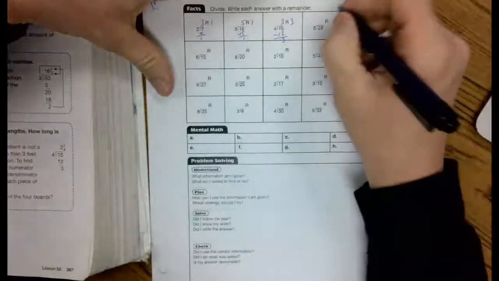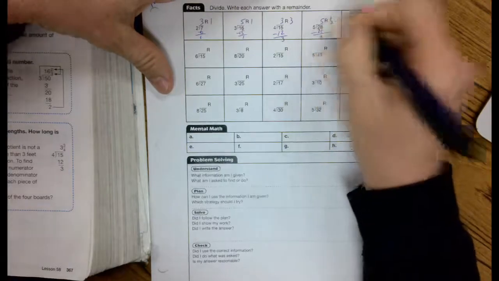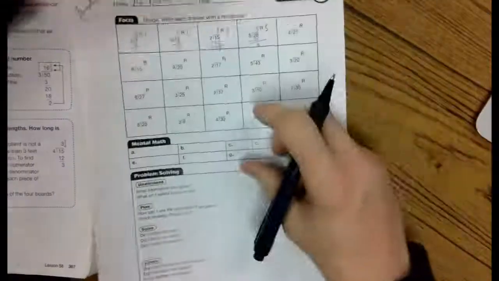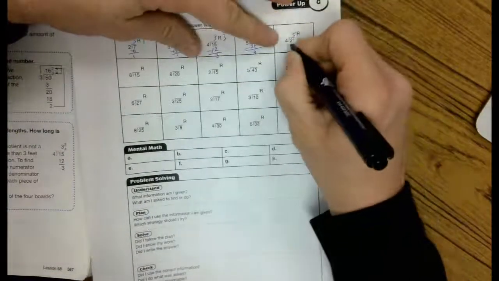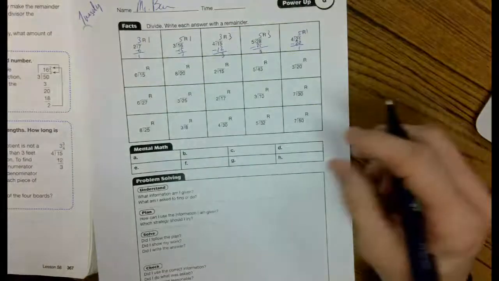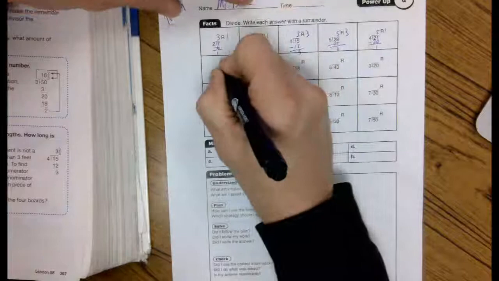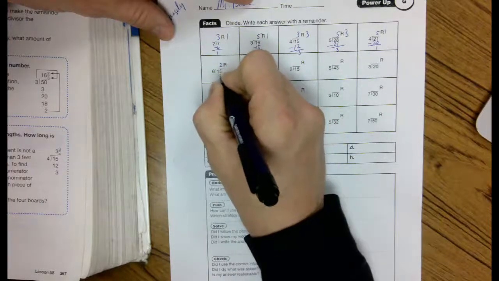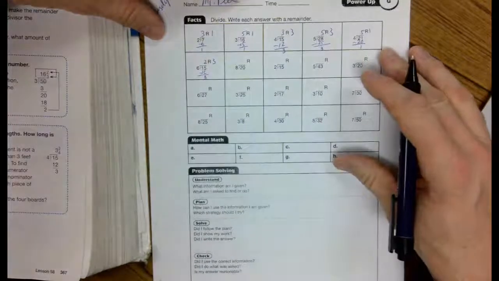5 goes into 28. 5 times 5 is 25. Subtract, remainder 3. How many times does 4 go into 21? 5 times. 5 times 4 is 20. Subtract, remainder 1. 15 divided by 6 equals 2. 2 times 6 is 12. Subtract, you get 3. Remainder 3.